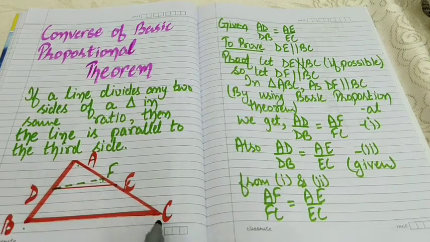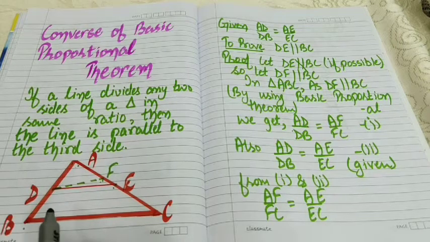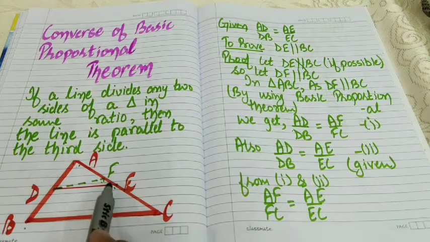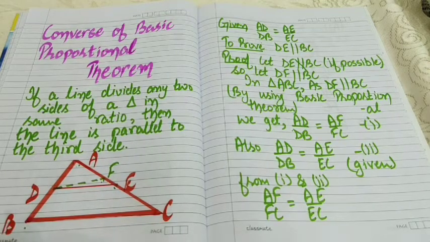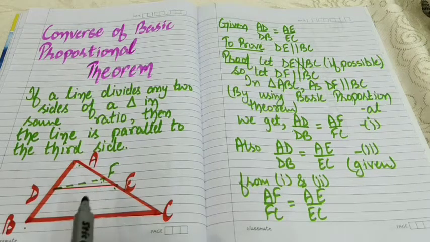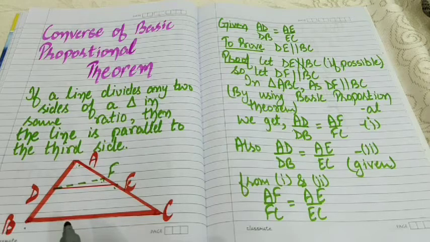Now FC and EC can be equal if and only if E and F are not distinct points. Means E and F are the same point, or we can even say that E and F coincide with each other.